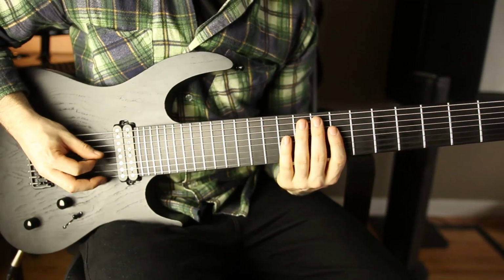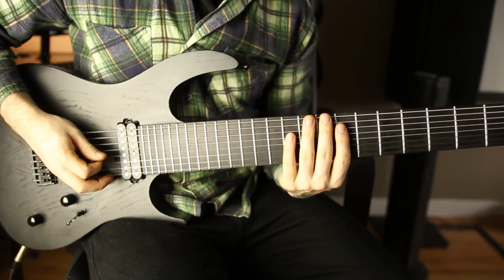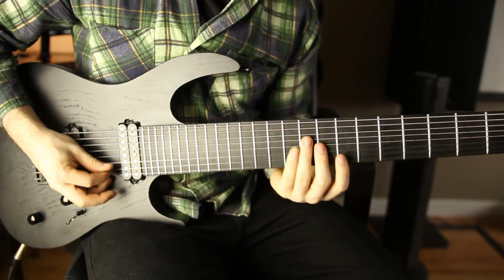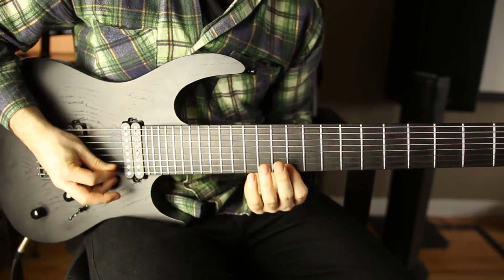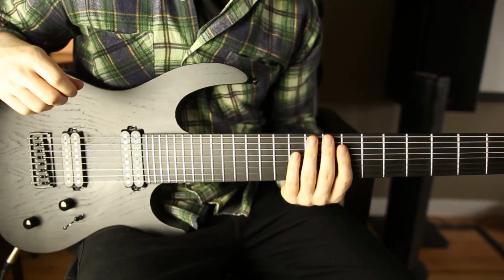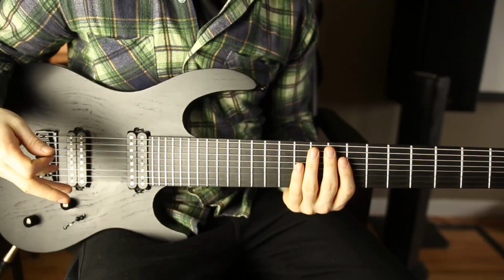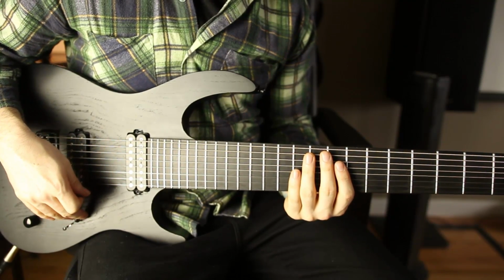A lot of people will probably recognize that down motion from sweep picking. So that technique is quite fast. Let's check out a couple examples of both, and then we'll recap at the end of the lesson.